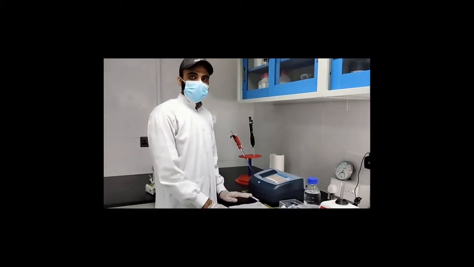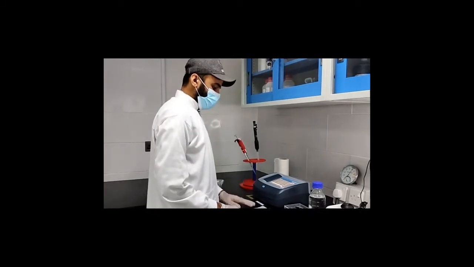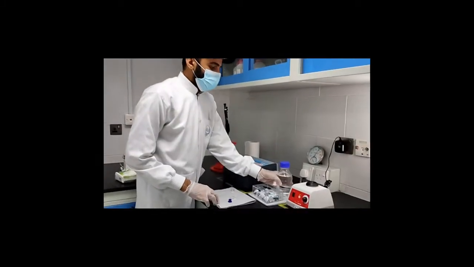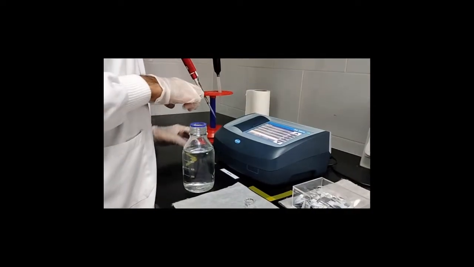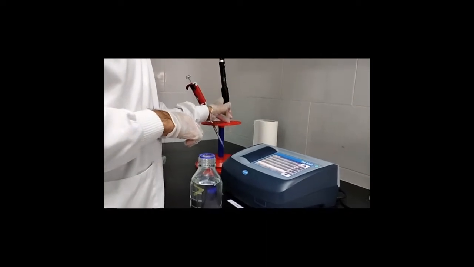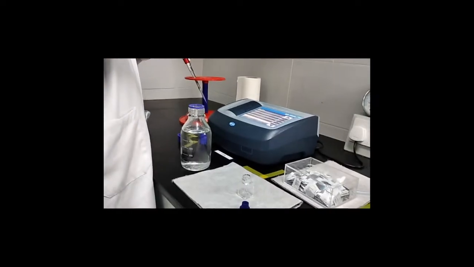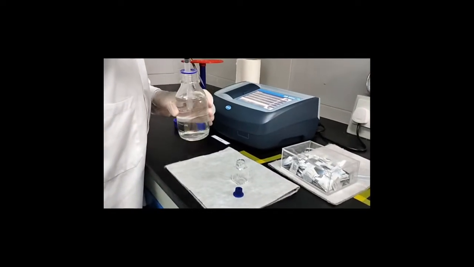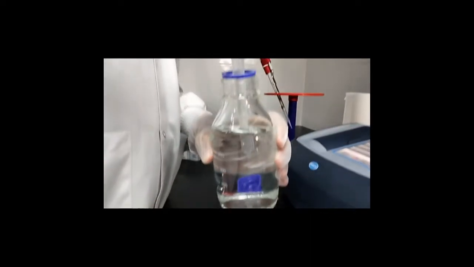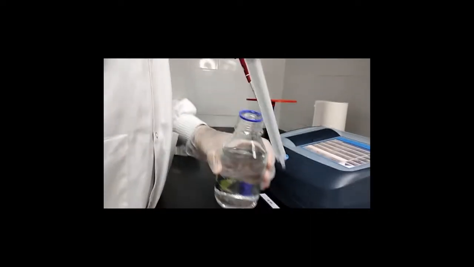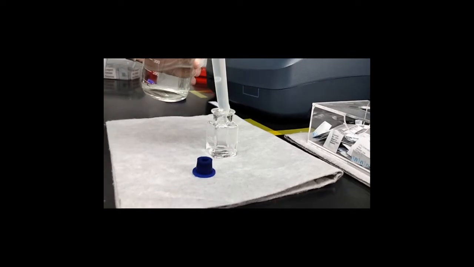Now we will check free chlorine first. To check free chlorine, first of all you need a sample, a water sample. I have this sample, but there was no chlorine. So just to show some amount of chlorine, I added a little bit of chlorine in this sample. So we will take 10 ml of sample and we will pour it in our cell.